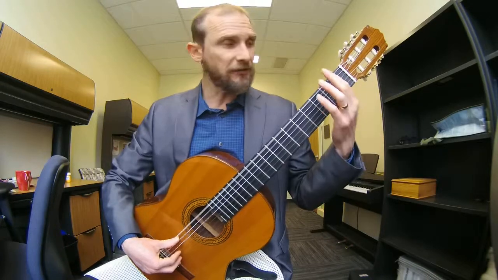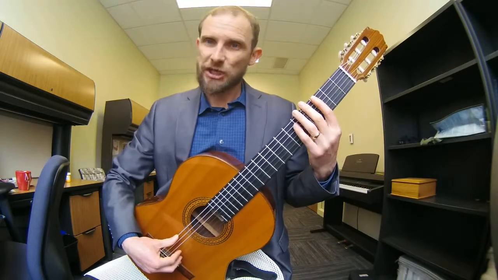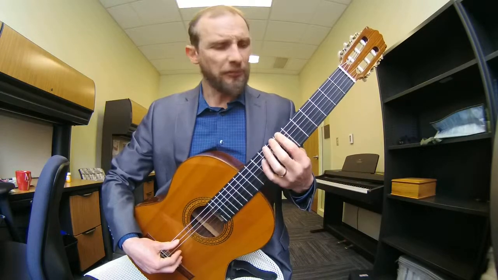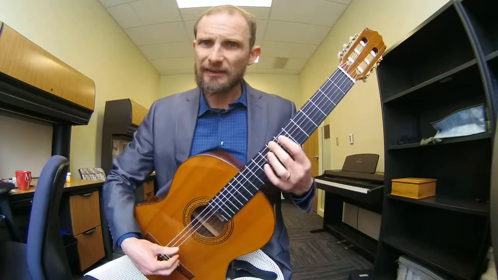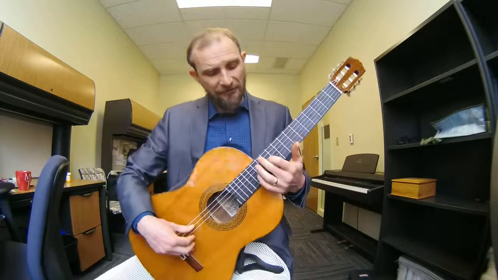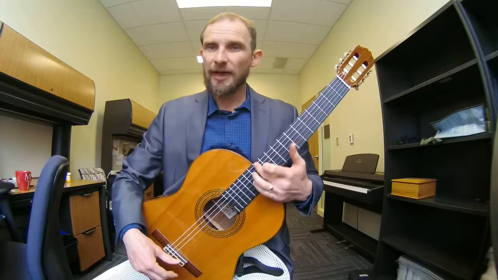So you have the open E string, F, G needs some space, A needs space, B needs some space from A, but needs its buddy right next to it. D also needs its space. And then magically at the 12th fret, everything repeats.